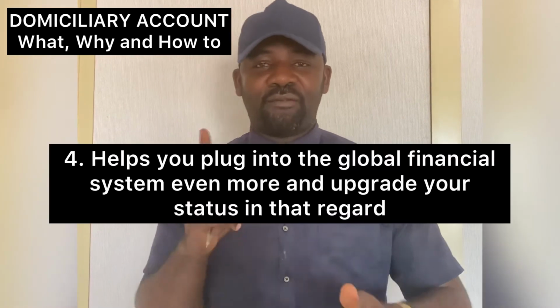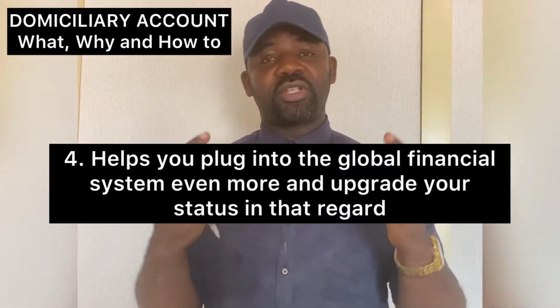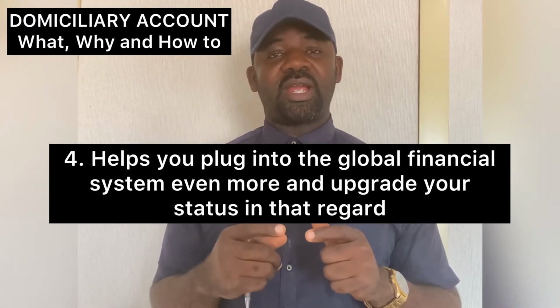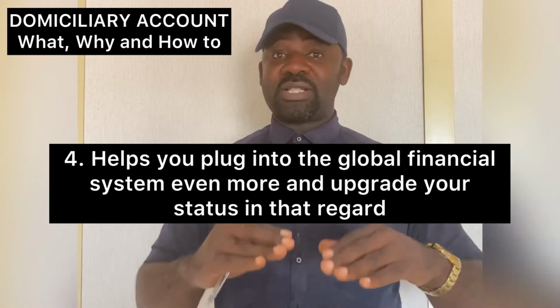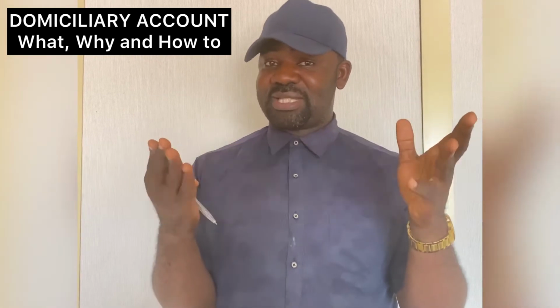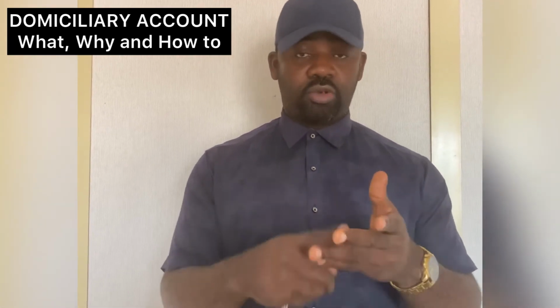The fourth one is that it increases your penetration into the global economy. With a domiciliary account, you are plugged into the global economy, and that can help you a lot more. And of course, it raises your status a bit in the financial system. You're not just operating a savings account. You have a domiciliary account, because it's also a current account. The dollar, euro, pound is also a current account.